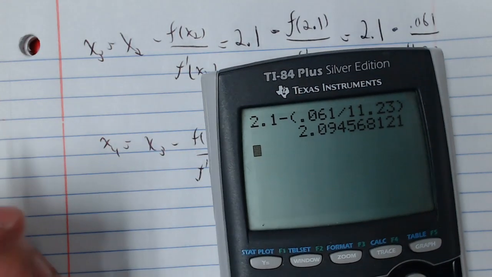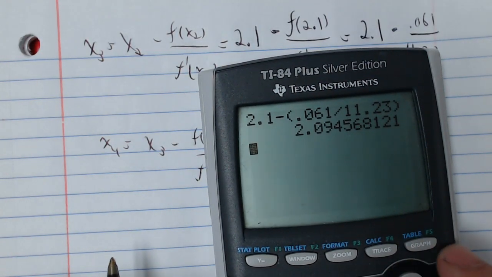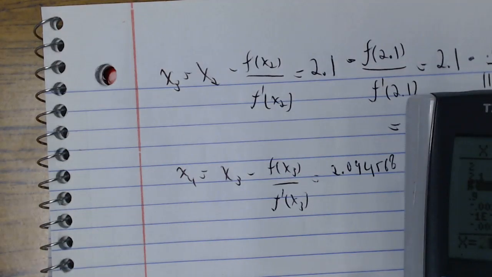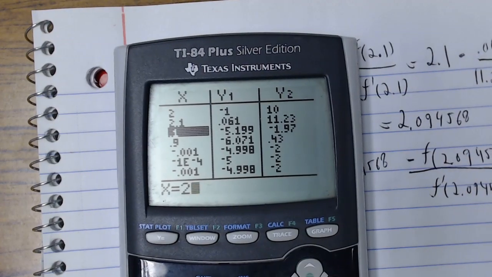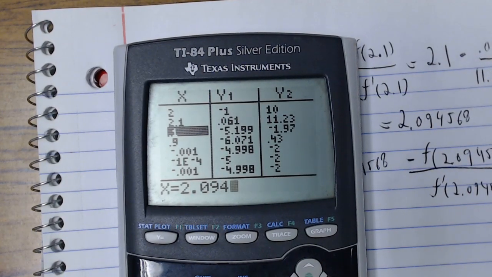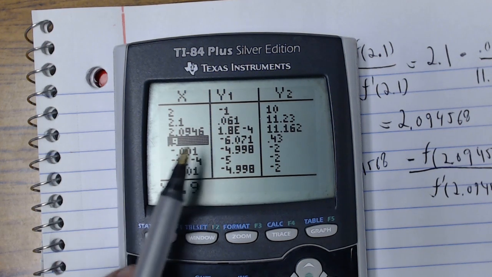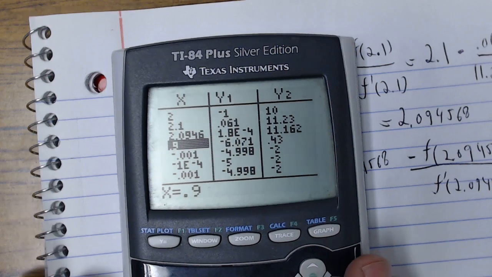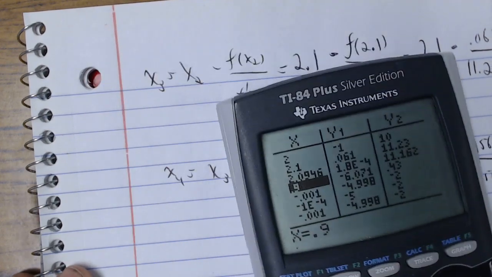If I go to my table and put in 2.094568, I get 1.8 times 10 to the negative 4.